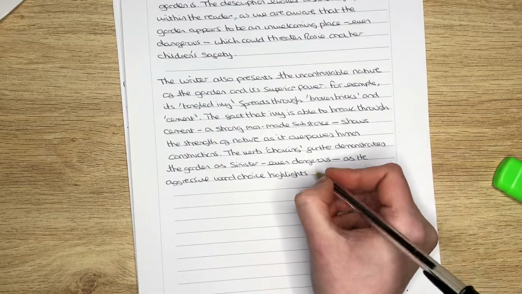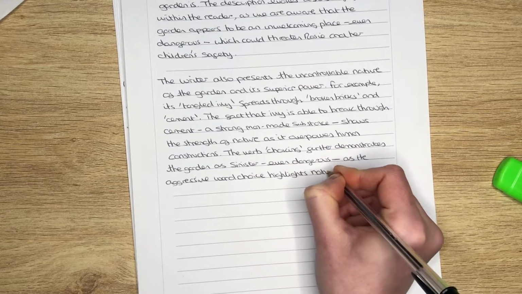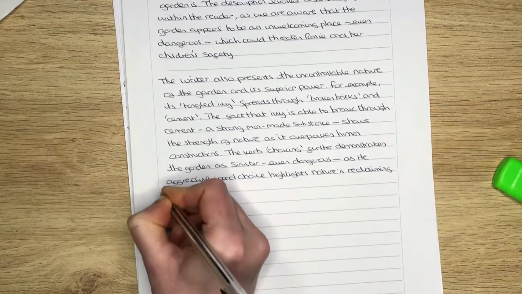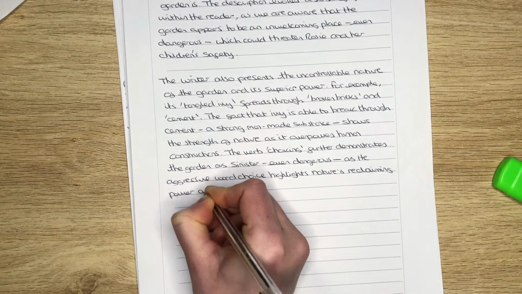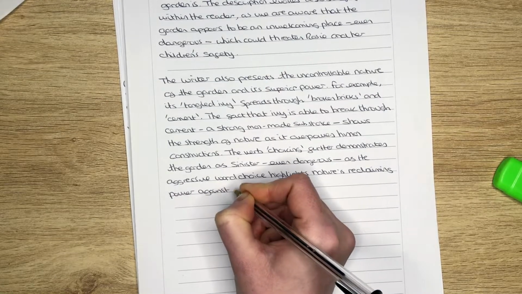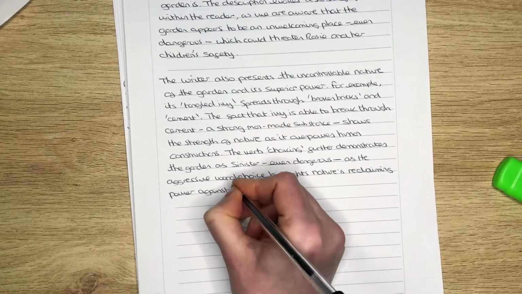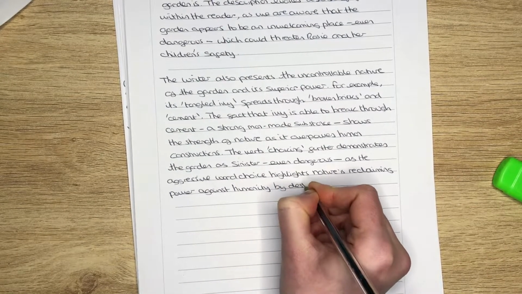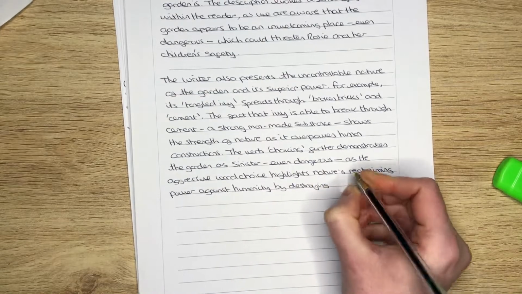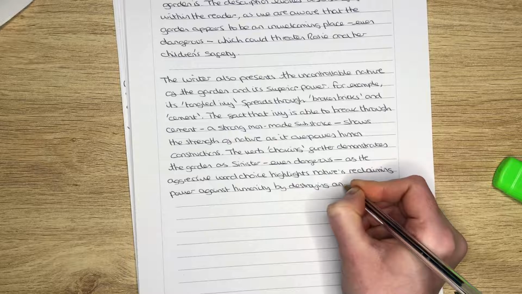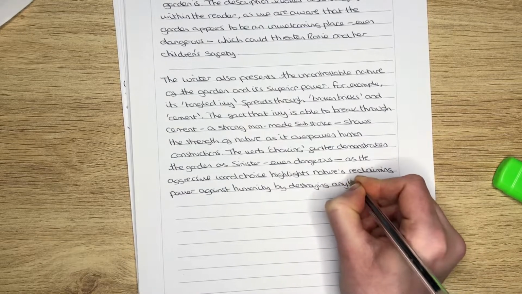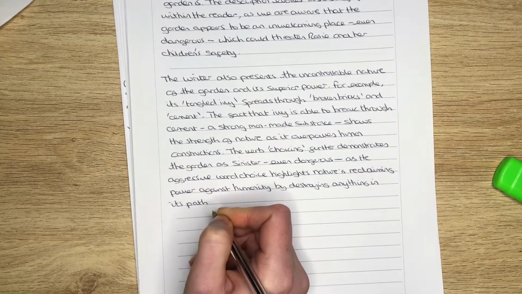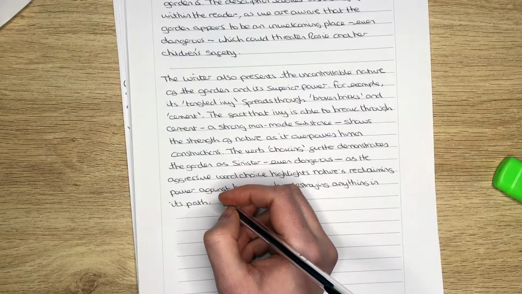So this aggressive word choice highlights how nature is reclaiming power against, I'm going to go as far as to say, humanity by destroying anything in its path. And again, I'm going to think back to how we would be feeling.